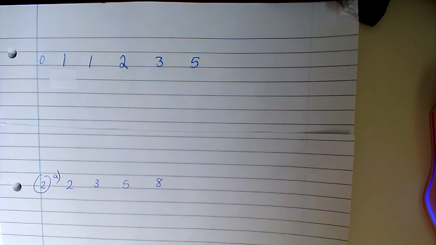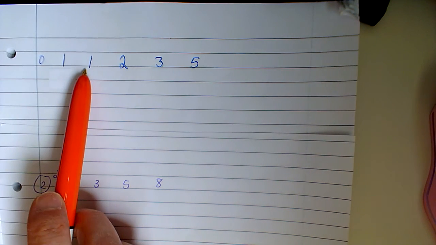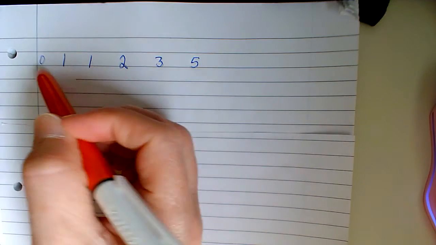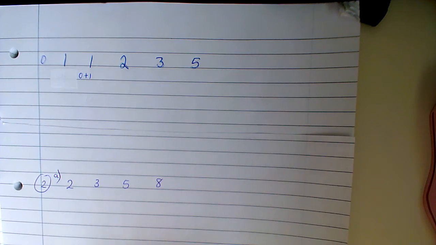Okay, so a Fibonacci sequence is a sequence that follows a special type of rule. Each term is made up or generated by adding the two terms in front of it. So if you have a look at this number 1 here, it comes from adding 0 and 1. 0 and 1 is 1.